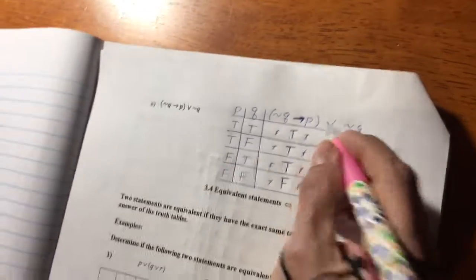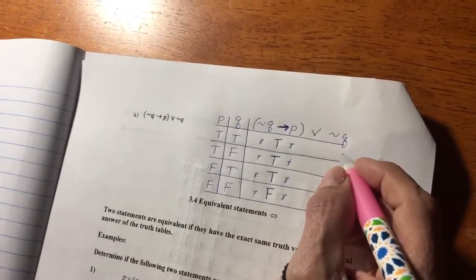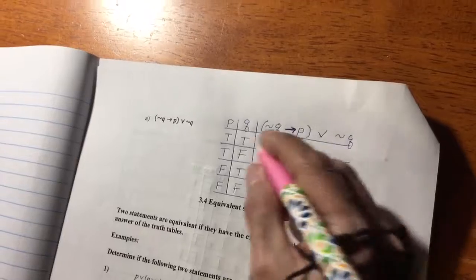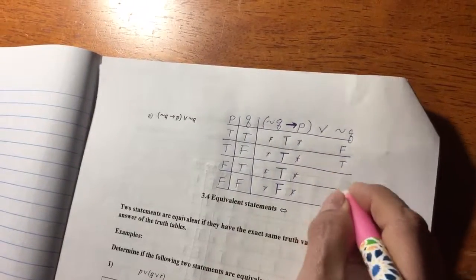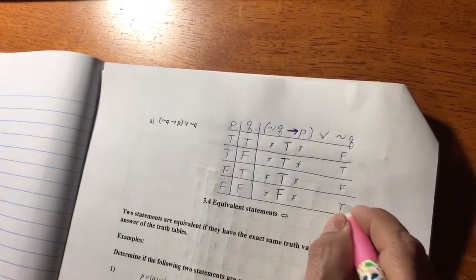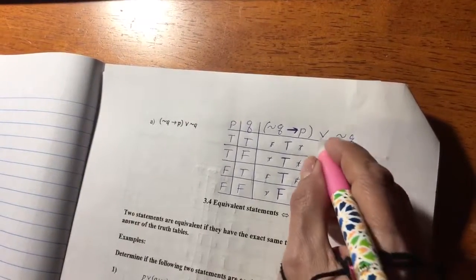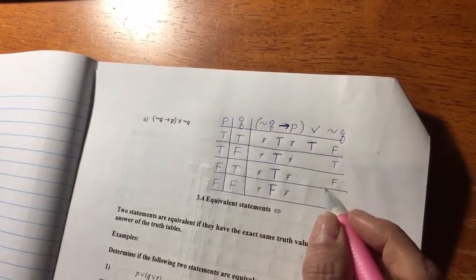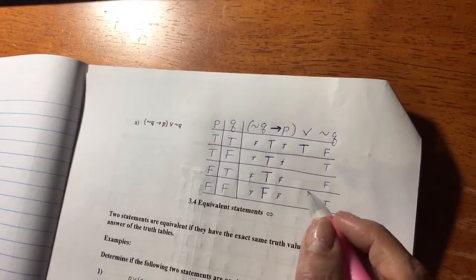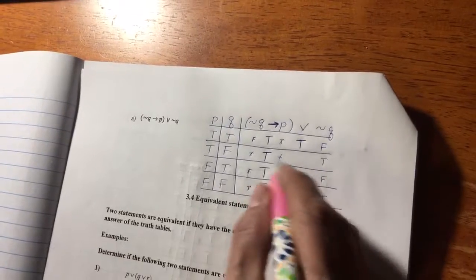And then I'm going to do an or statement with not Q. Well, not Q is the negation of the Q statement, so that would be false, true, false, true. So with the or statement, this is going to be true, because with or, remember, at least one has to be true for it to be true.